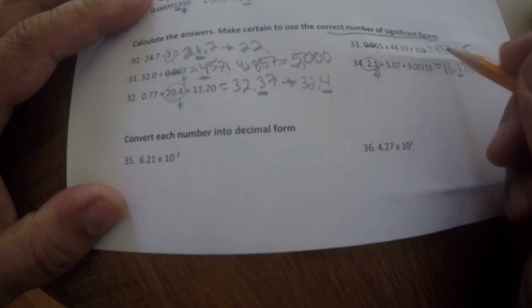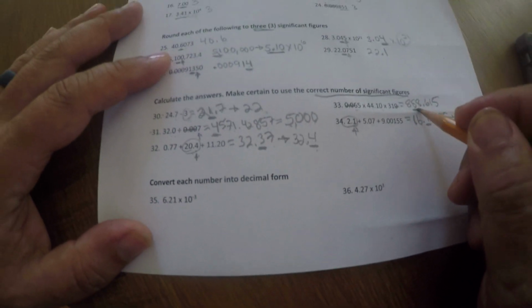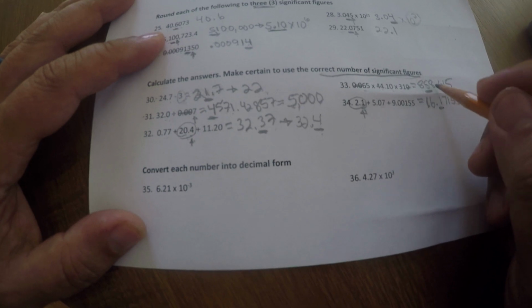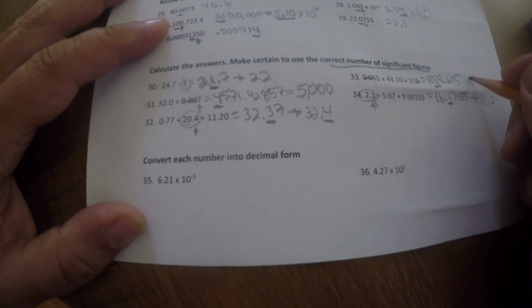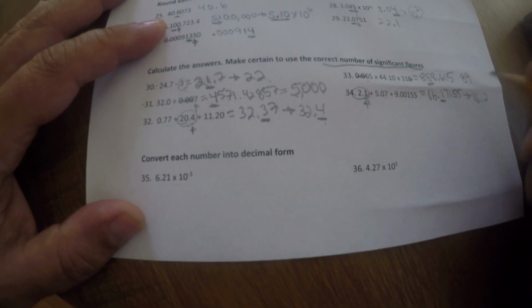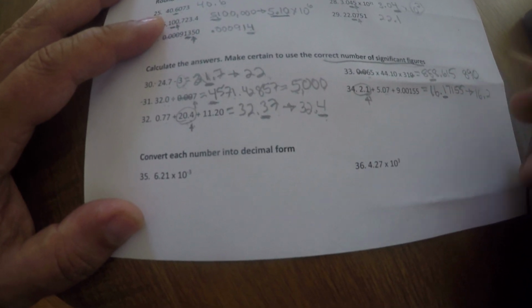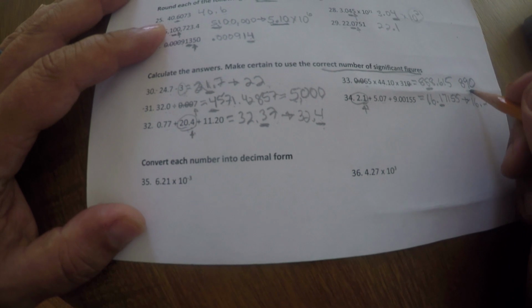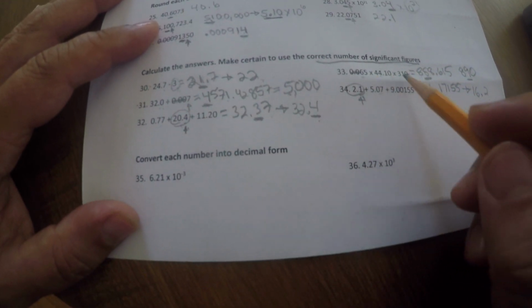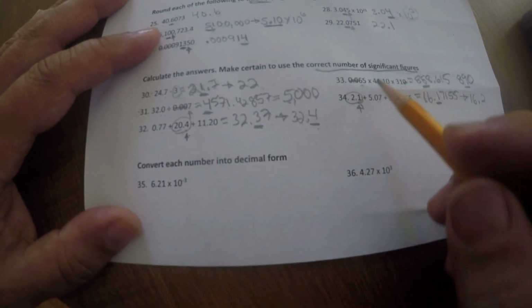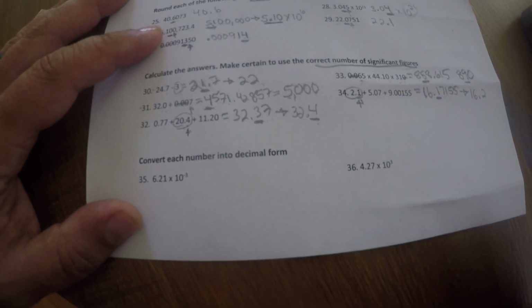We count in 1, 2 significant figures. This will be our last significant figure. We look to the number after. It's greater than 5, so we round up. So we got 8, 9, and then add in our placeholder 0. Okay? So 8, 9, that's our last significant figure. Two significant figures in our answer, two significant figures in our term with the least number of significant figures.